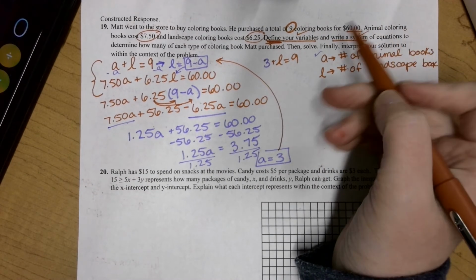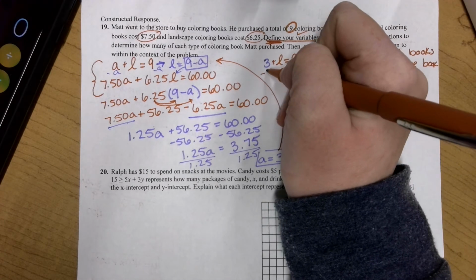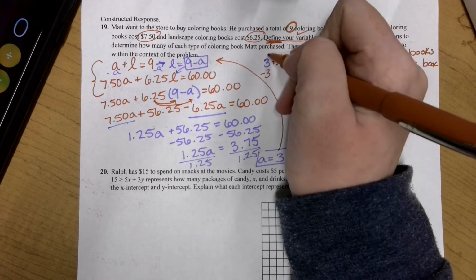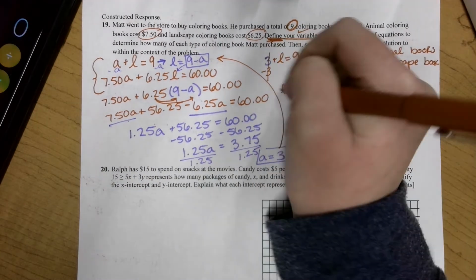Okay, so I have 3 plus L equals 9. We have to solve for L. So we're going to subtract 3 from either side. This cancels, and I get L equals 6.